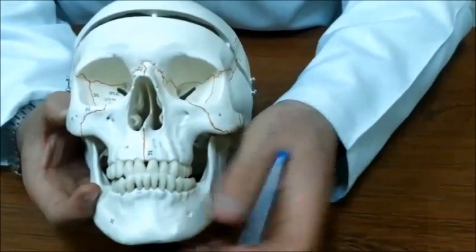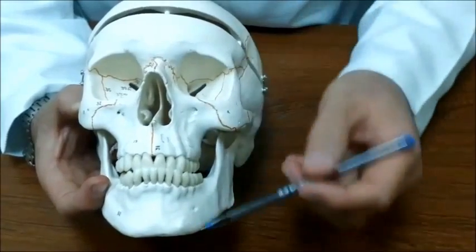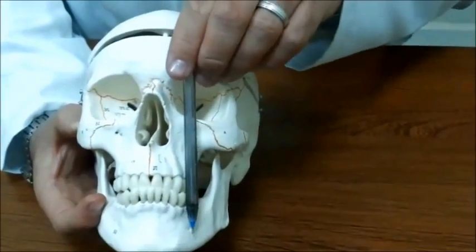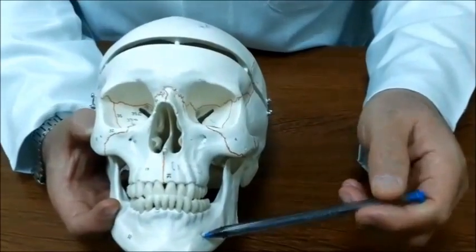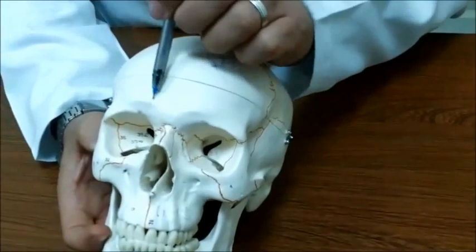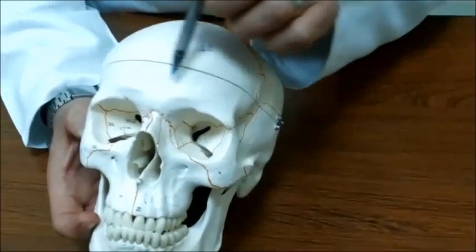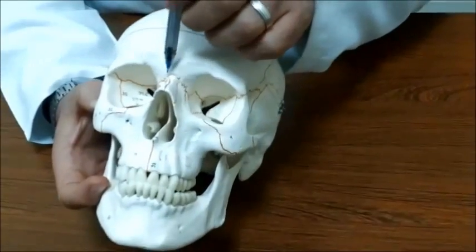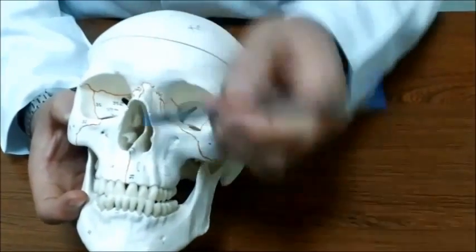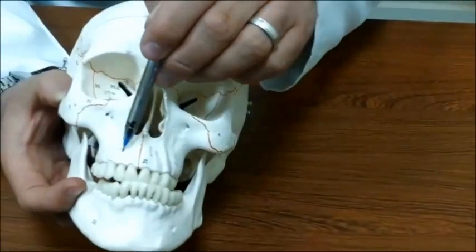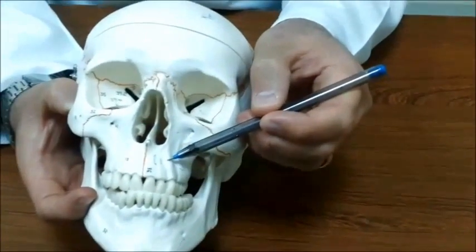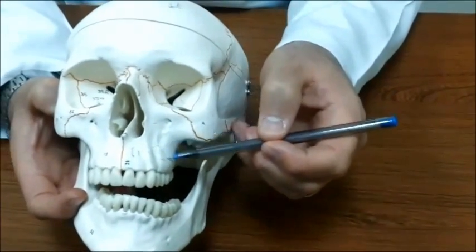They are in one vertical line, like this. The features we have: superciliary arch, glabella, nasion, anterior nasal spine, incisive fossa, canine eminence, and canine fossa.